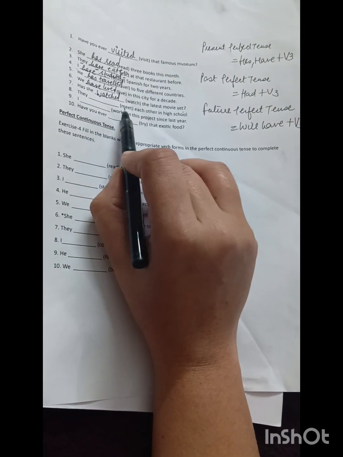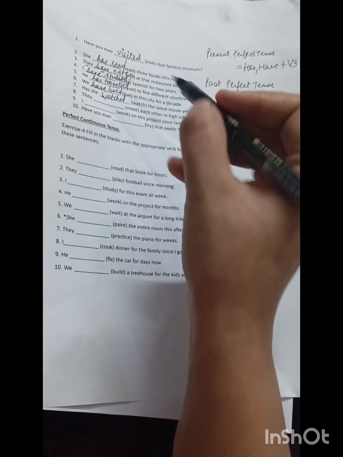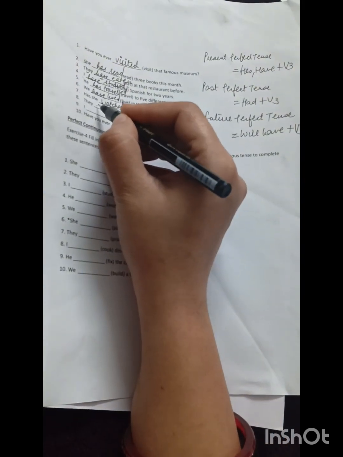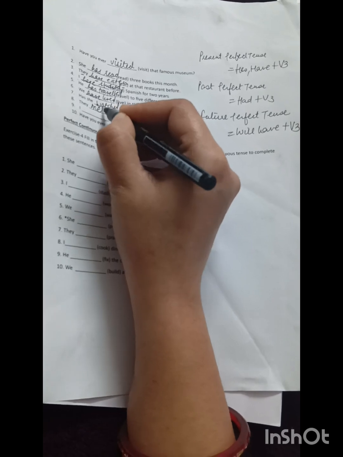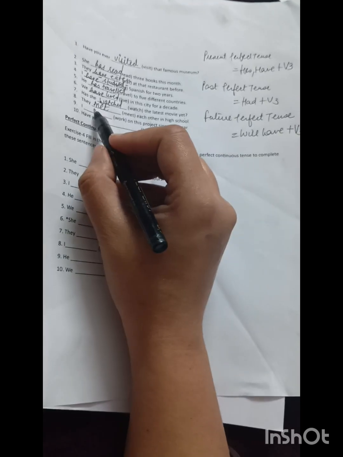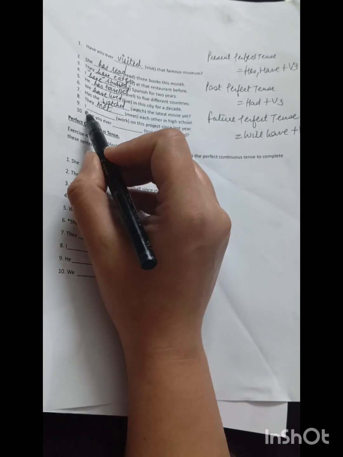They meet each other in the high school. They have met each other. They had met. So we can say met. Had plus V3 we can also use. Met each other in the high school.